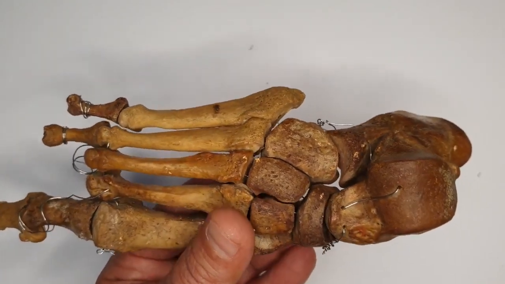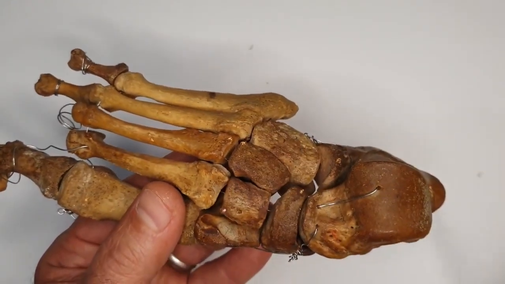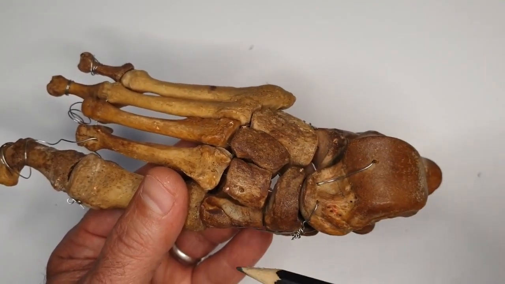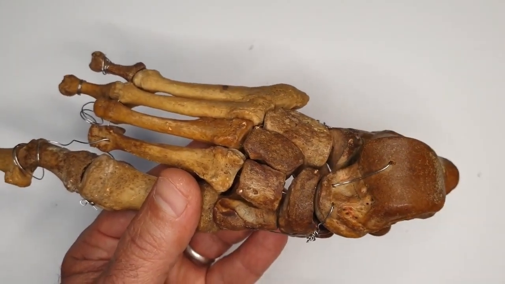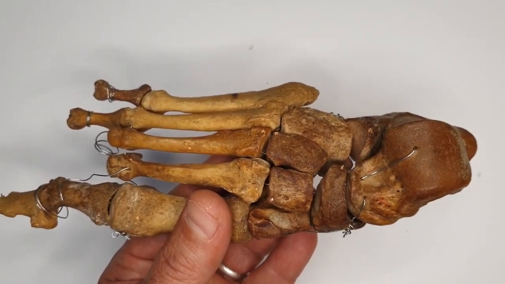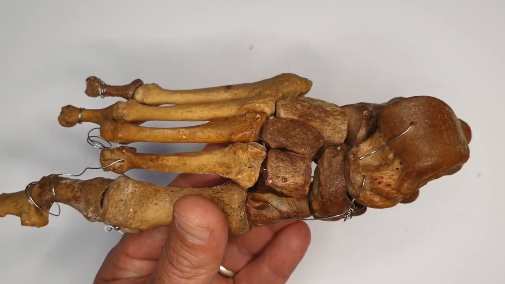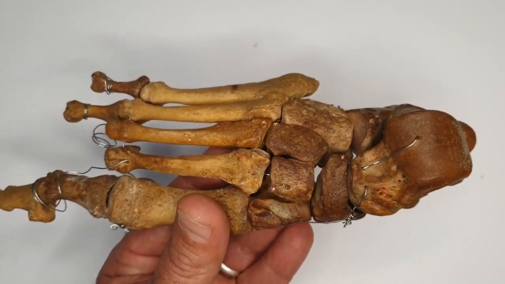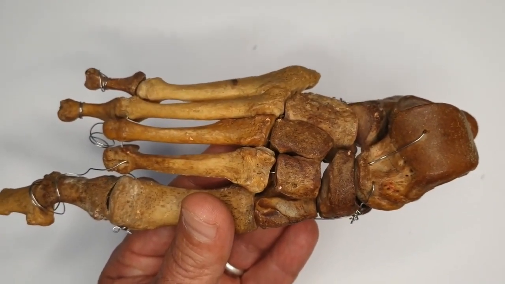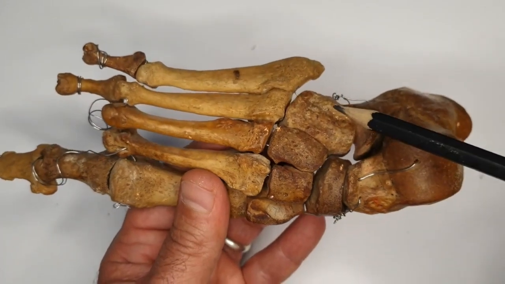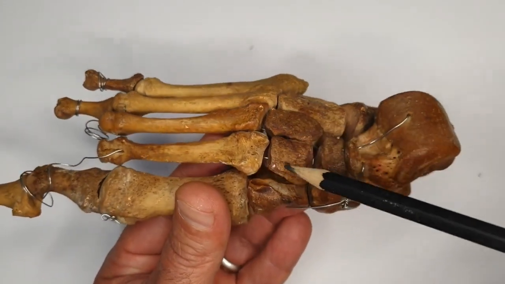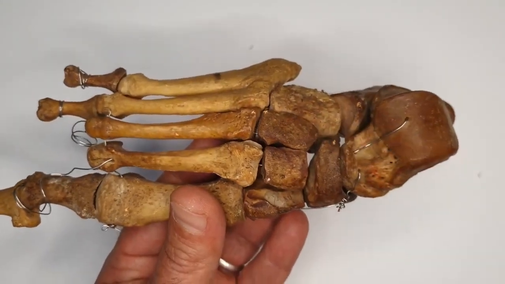What about the horizontal arch? It is formed of those bones. It arches like this. Always remember that all bones sharing in the formation of the horizontal arch of the foot start with the letter C. They are the cuboid and the cuneiform bones.